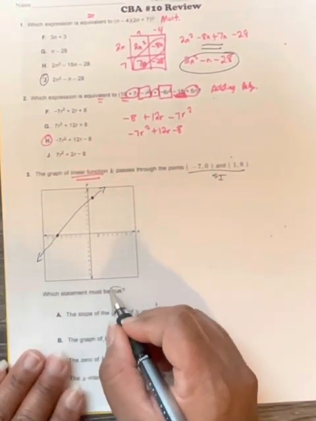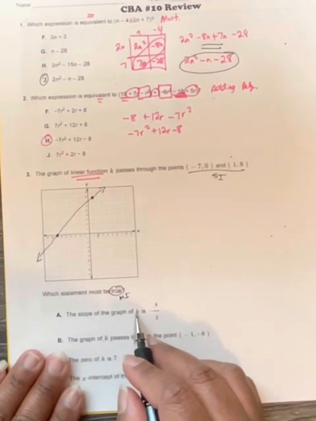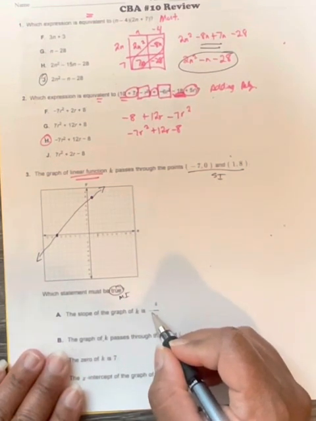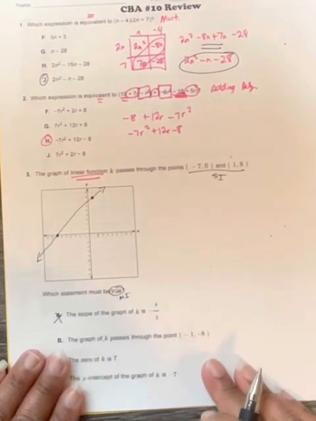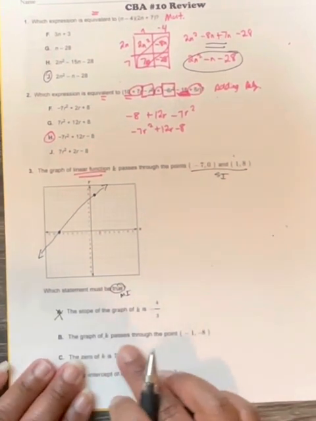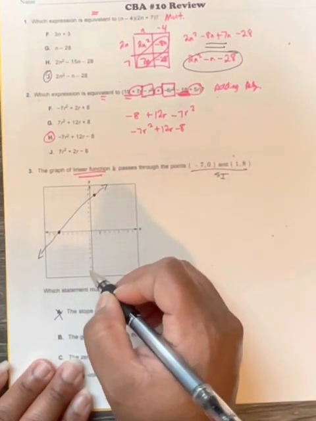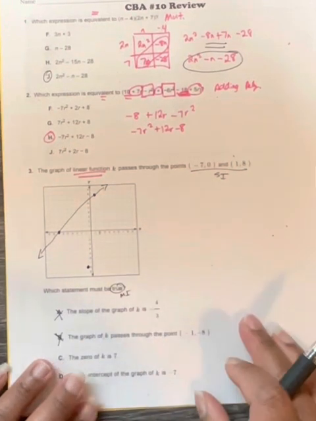It's asking which statement is true. So it says the slope of the graph of K is negative 4 over 3. Look at that negative. Now, since this is a positive line, can't be A. That's not true. It says the graph of K passes through the point negative 1, negative 8. Well, here's negative 1, negative 8 right here. The line is not passing through, so it's not B.